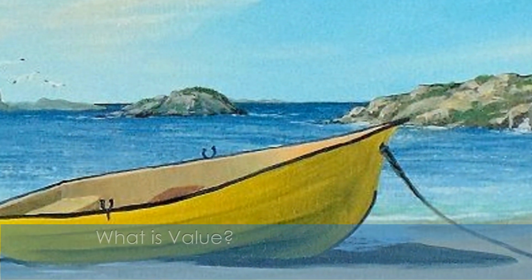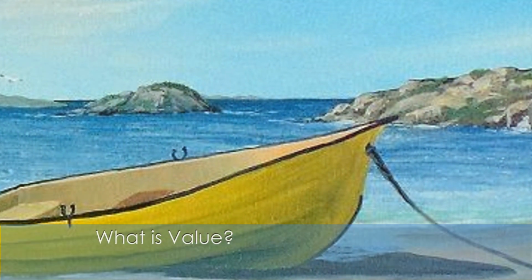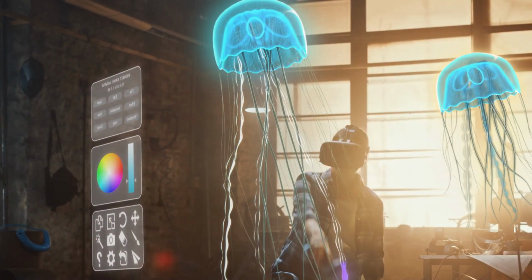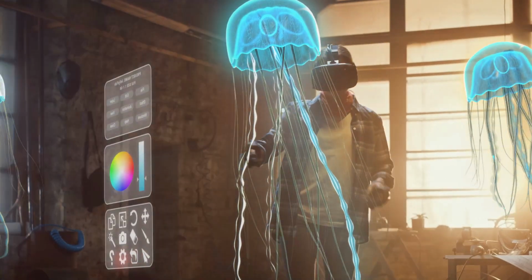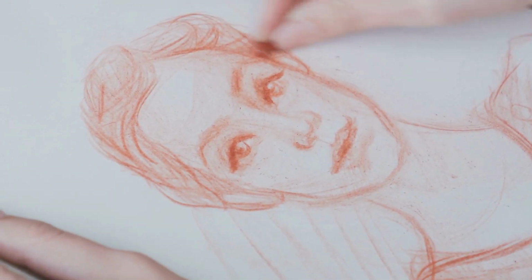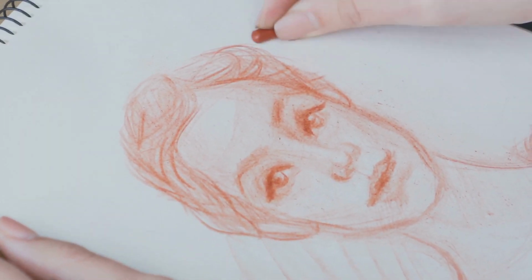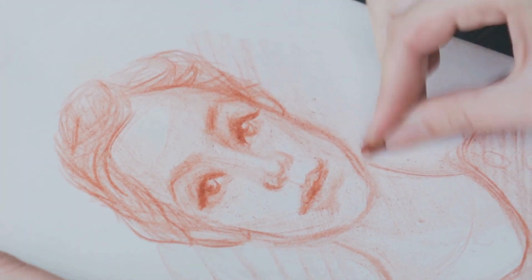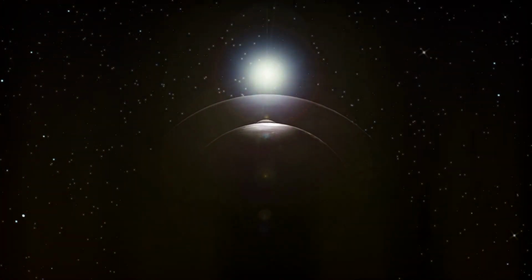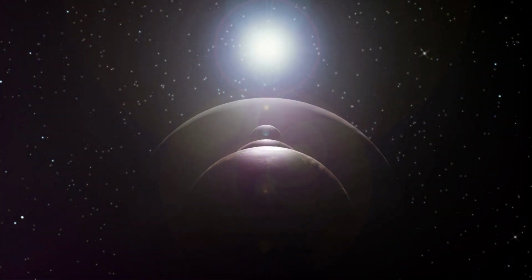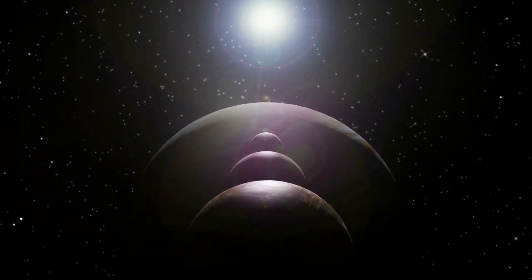What is value? Value is the lightness or darkness of a color. Think of it as the magic wand that adds depth and volume to your artwork. By tweaking the value, you can highlight certain areas and create a realistic sense of light and shadow. Imagine a bright sunbeam hitting a ball, casting a shadow. That's value at work.